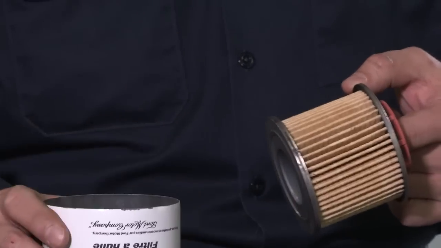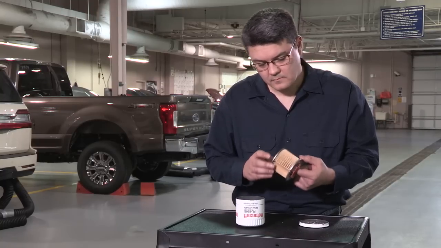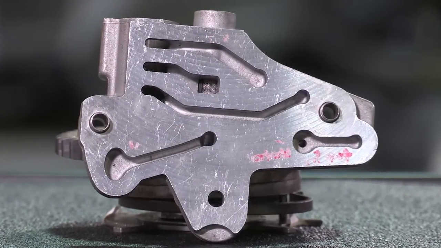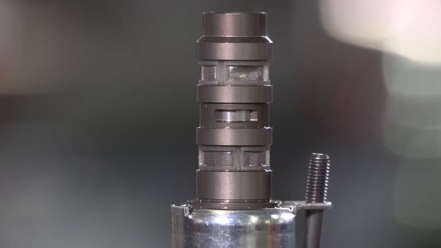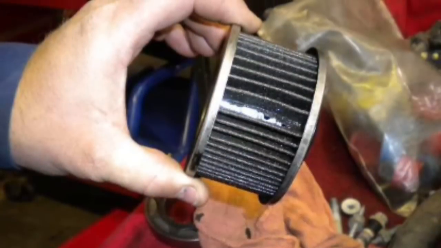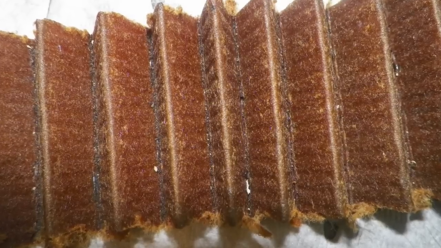If you cut the oil filter apart, check for a deteriorating oil filter, which can be a sign of a lack of maintenance, as this could deposit filter media in the variable cam timing or VCT valve body assembly and solenoid. Also inspect for metallic debris. Remember, a little bit of metal distribution is normal.